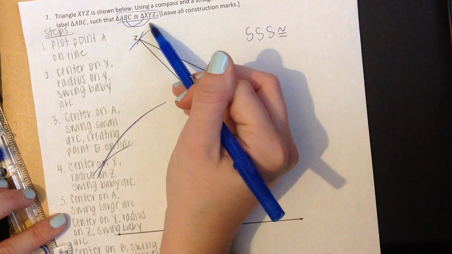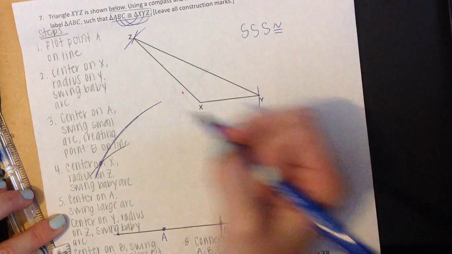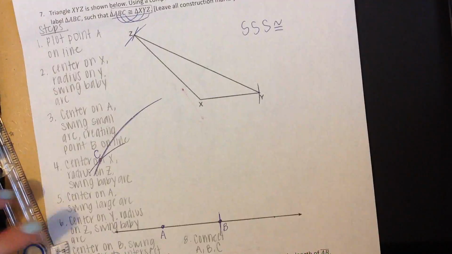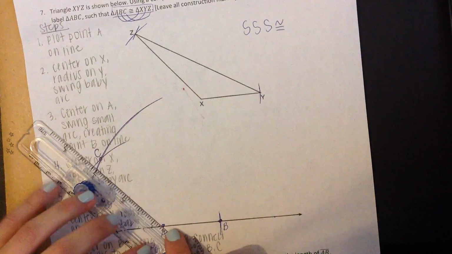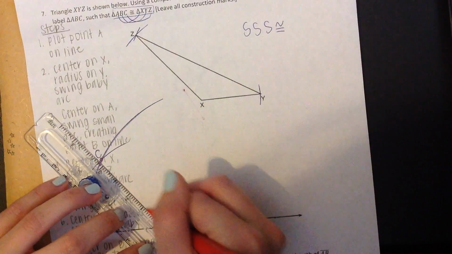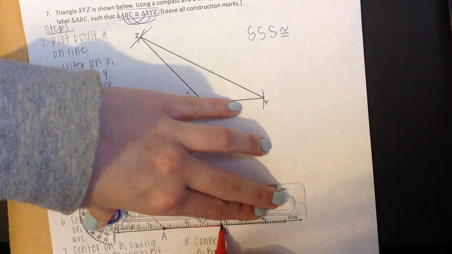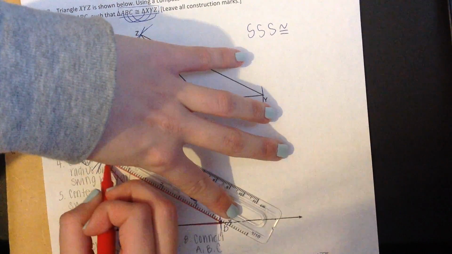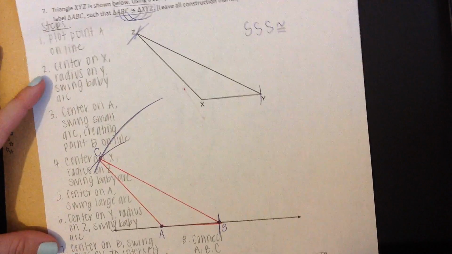And again, based on our congruence statement up here, C matches with Z. So that means C is our last point on this triangle. And then the last step is to actually connect them. A and B are technically already connected, so you don't have to connect them again, but you do have to connect A and B to both of them to point C.